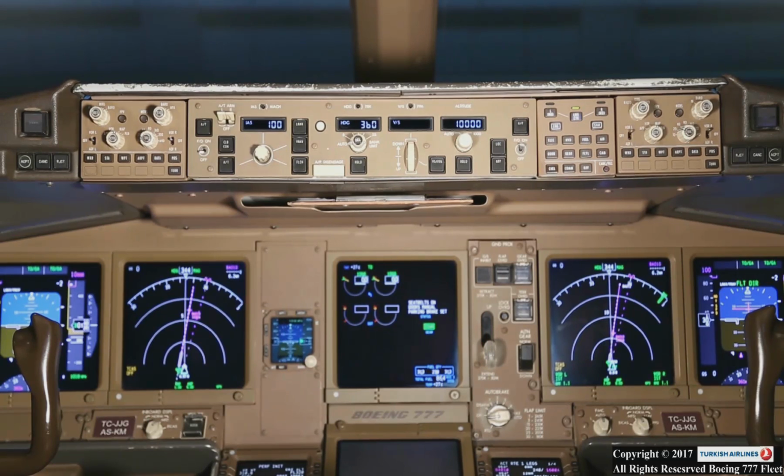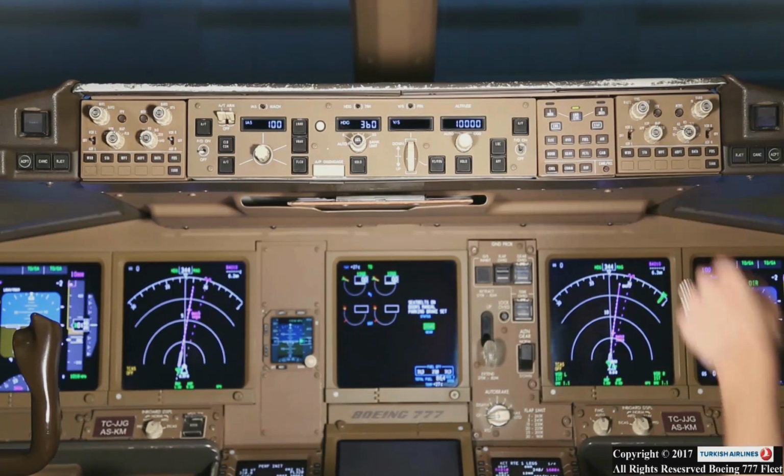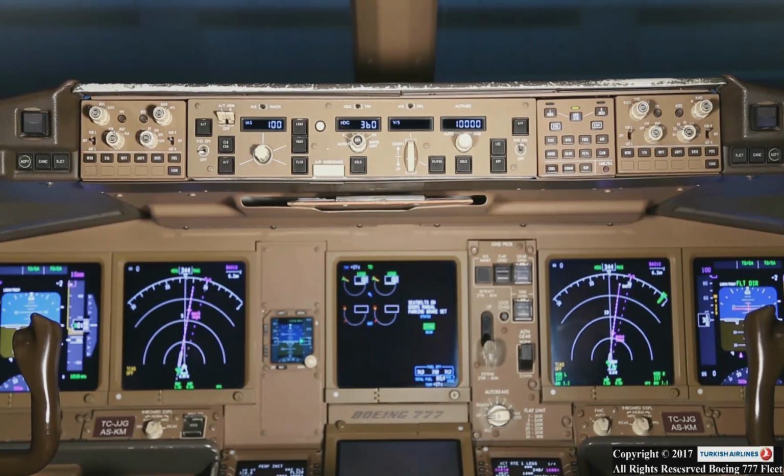Weather radar, off. Verify the weather radar indications are not shown on the ND. Map switches, as needed.